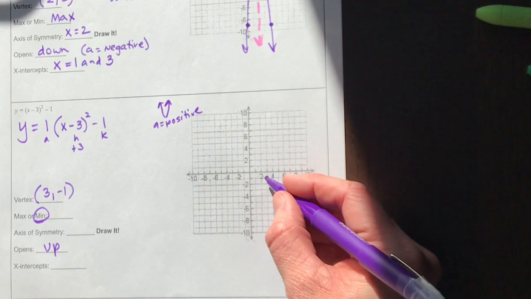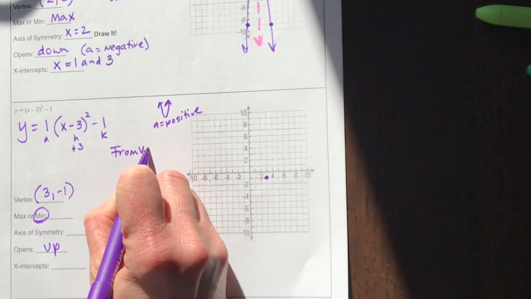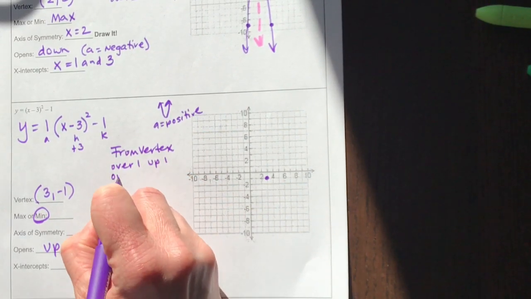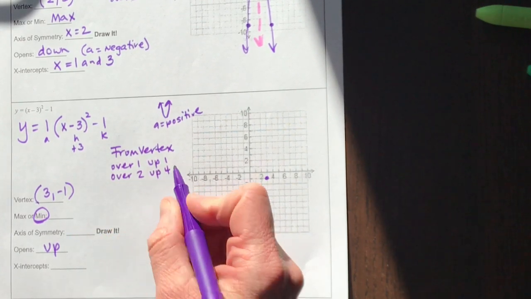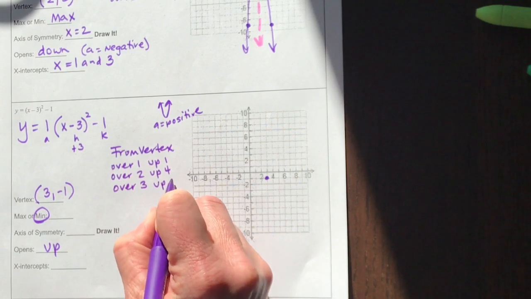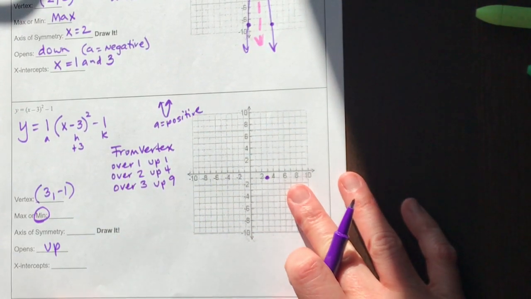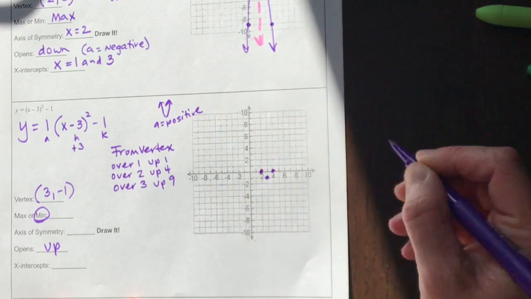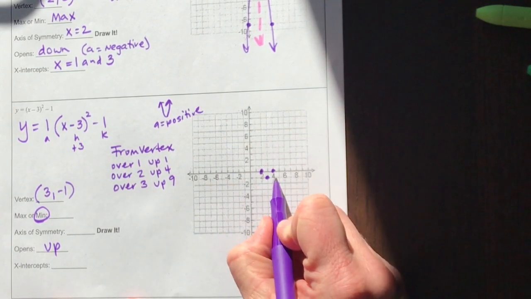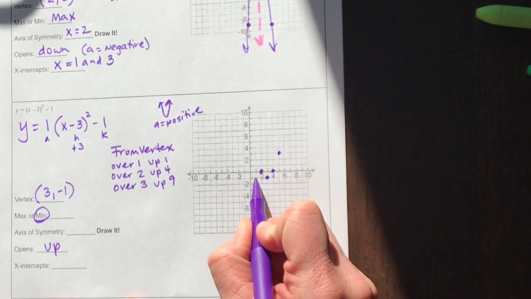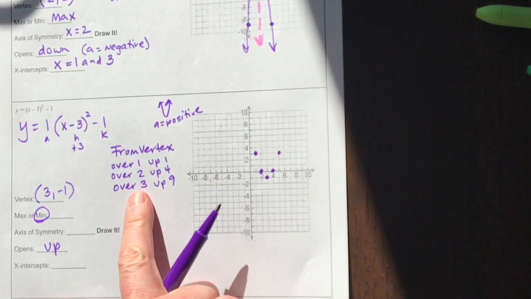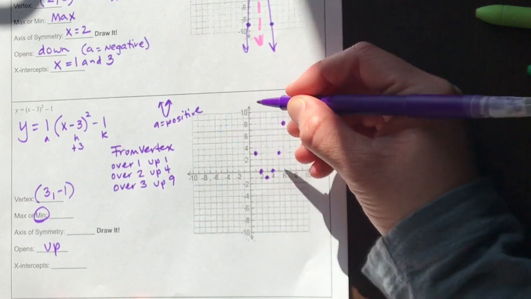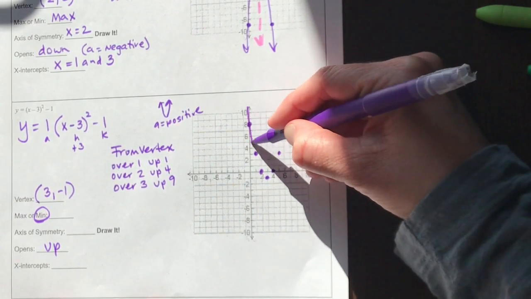So as I'm looking at this vertex point, I'm going to use, from my vertex, over 1 up my a, which is 1 times 1, over 2 up 1 times 4, so just 4, and over 3 up 1 times 9, which will just give us 9. So I'm going to start plotting those points from my vertex in both directions. Go over 1 and up 1, over 2 and up 4, and then over 3, up 9. Connect those points and you'll get your parabola.